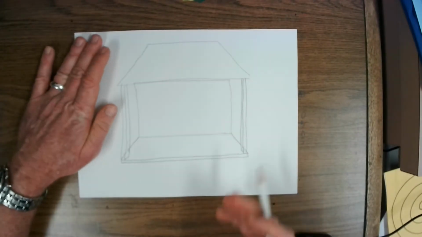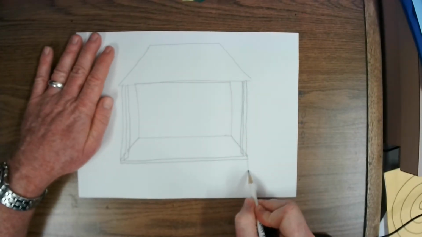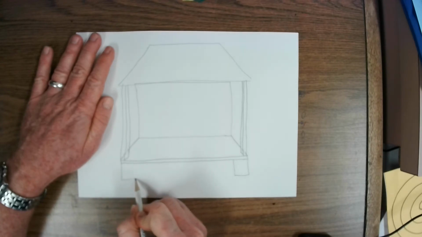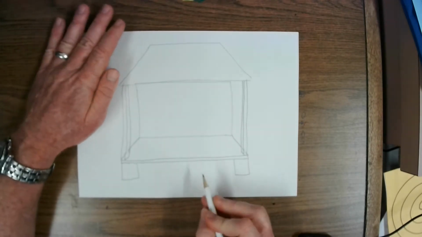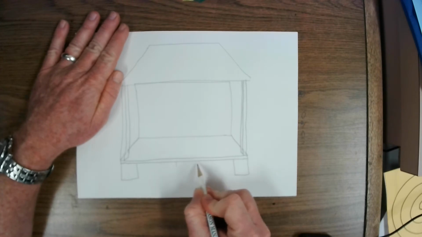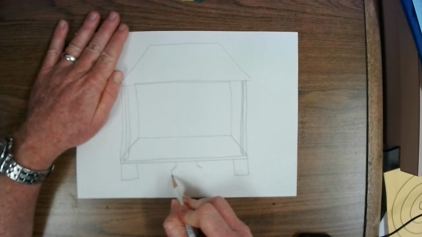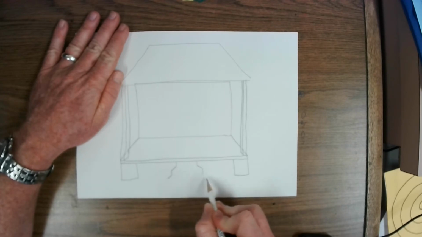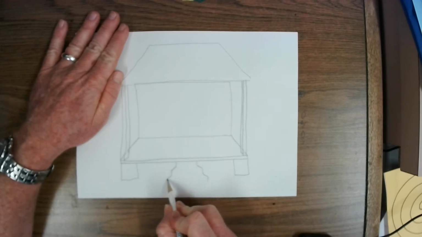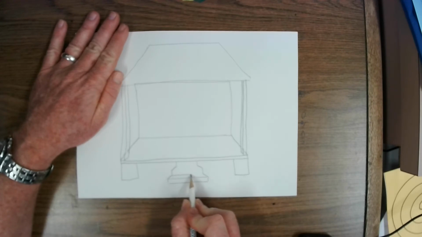Alright, now this house is kind of floating in space, so I'm going to go ahead and put some blocks underneath it, holding it up. And I'm going to put some stairs on the front of it, and for the stairs I'll make two lines that go down, and two that go out, two that go down, and two that go out, and then two that go down, and I'll go straight across. Now all I do is connect the points like this, and these stairs will start to look 3D.